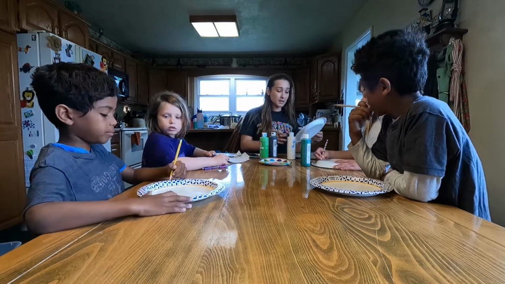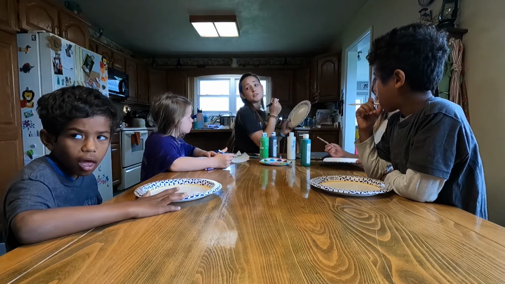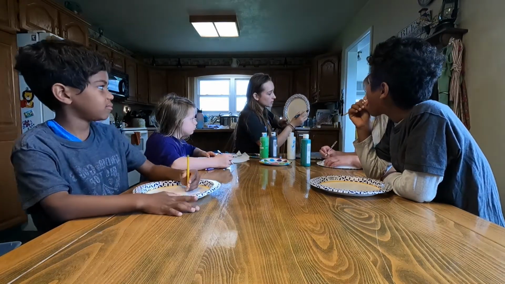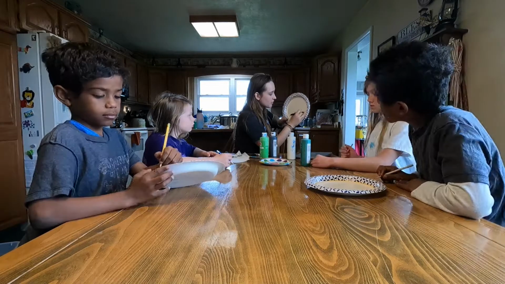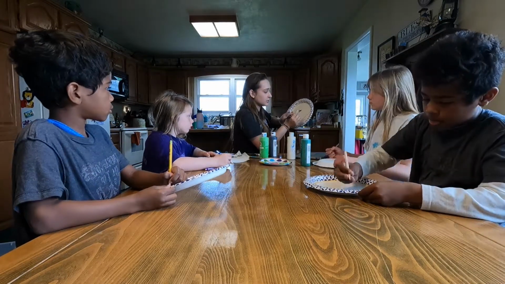Can I make a hill and then put a house up there? No, we're just going to draw 3 hills today. So the first hill we're going to draw on the lip of our plate, and we're going to draw one big hill. This is the foreground, this is the closest hill.